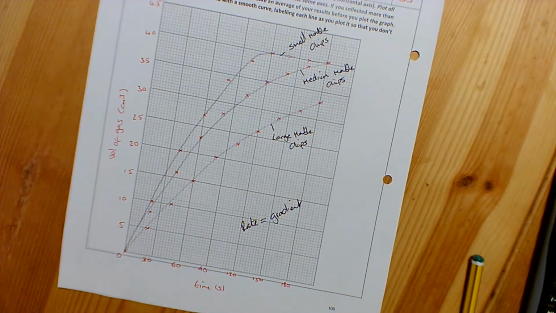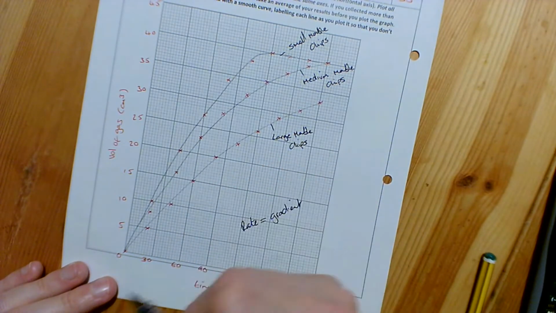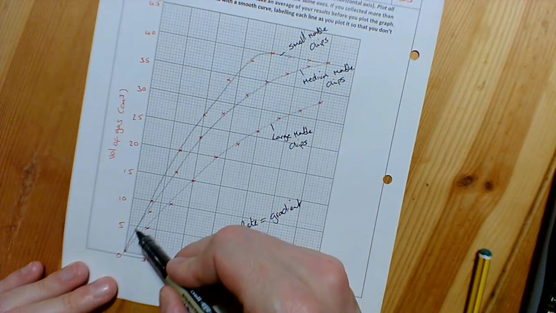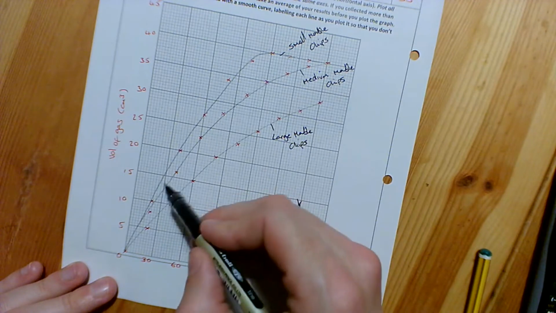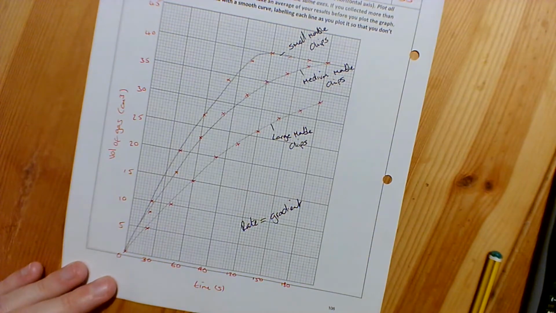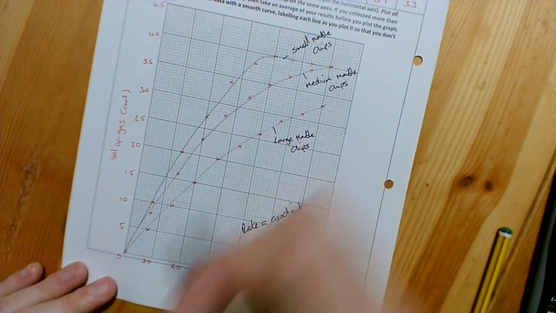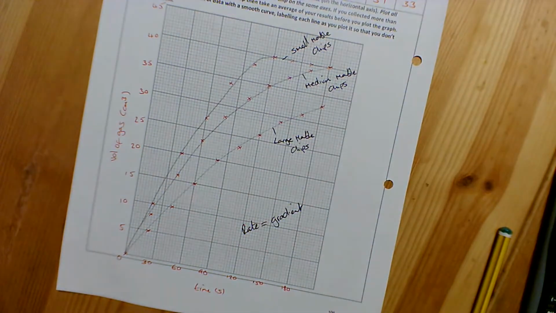So what we can see is that the small marble chips has a steeper gradient, so it's got a faster rate. The medium marble chips has a shallower gradient than the small marble chips. It's got a slower rate, but that is steeper than the large marble chips, so it's faster. The rate is greater. You'll notice that they are all steeper at the beginning and they all get shallower, so the rate is getting slower over time, which is common with most reactions, because over time the reactant particles are being used up, they're becoming products, which means their concentration is decreasing, which means the frequency of their collisions decreases, meaning the rate slows down and decreases over time.